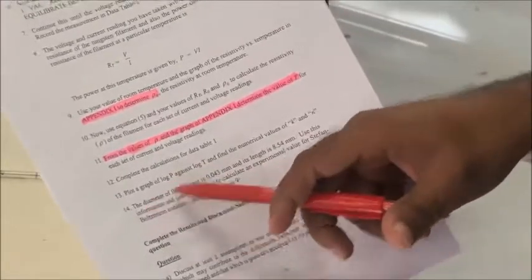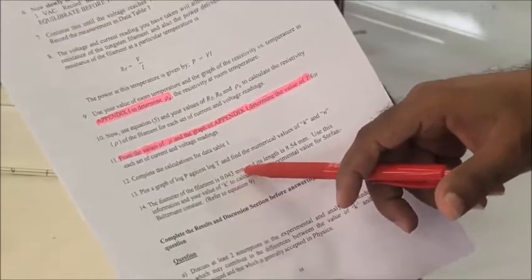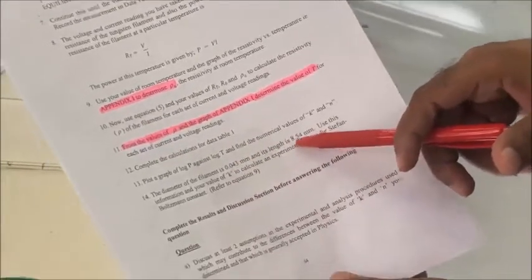The diameter of the filament is 0.043 millimeters, and the length of the filament is 8.54 millimeters. Using this, you will be able to determine the value of sigma that you need.